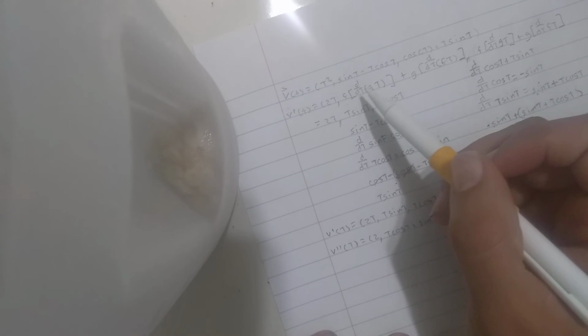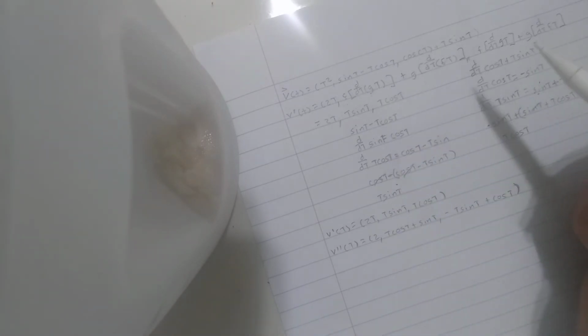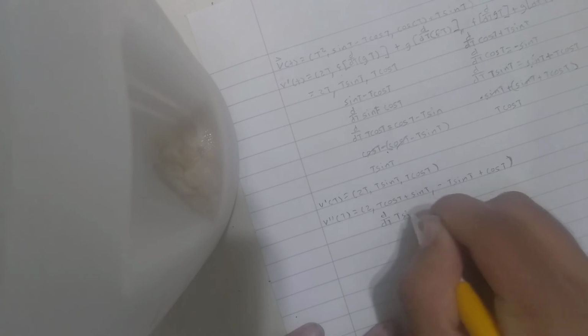And we basically apply the same product rule where f times the derivative of g plus g times the derivative of f(t). So d over dt of t sine t.